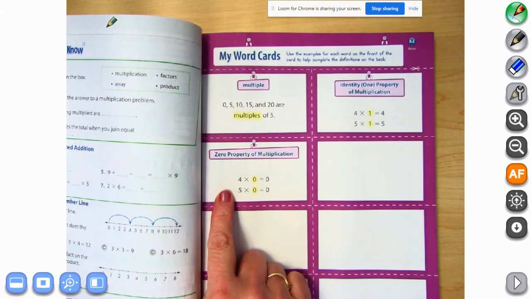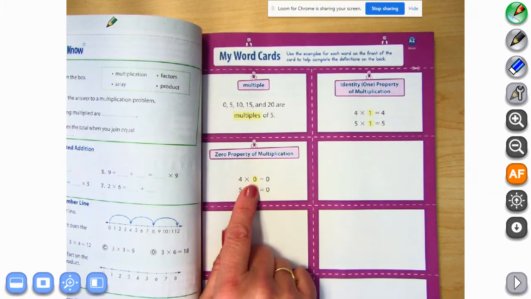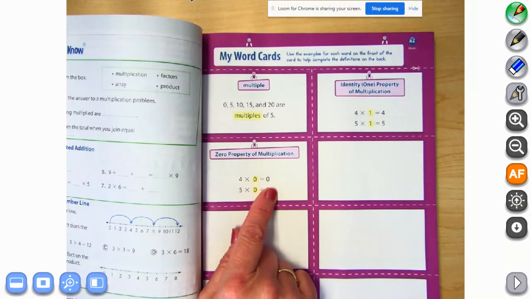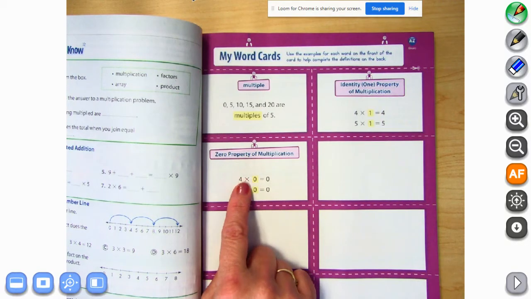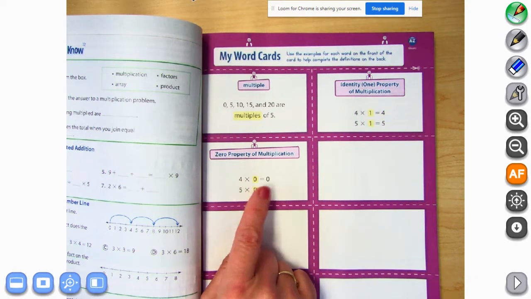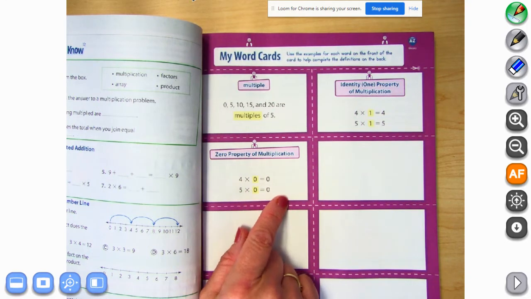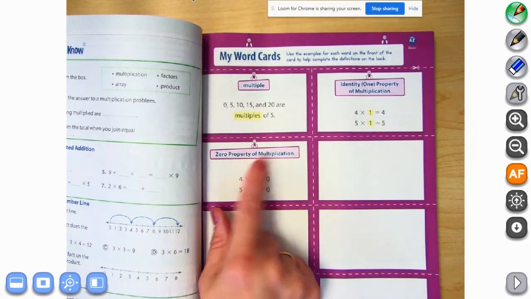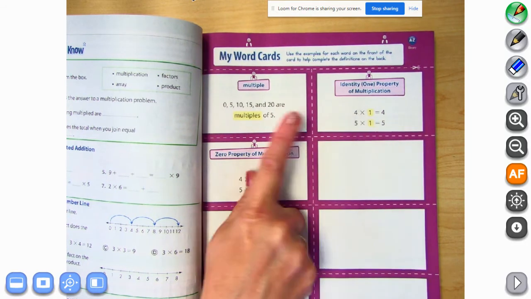The 0 property of multiplication says that anytime you multiply any number by 0, the answer is going to be 0. So 4 groups of nothing equals nothing. 5 groups of 0 equals 0. So this is the 0 property, this is the identity property, and these are multiples.